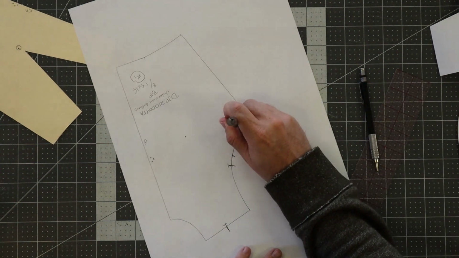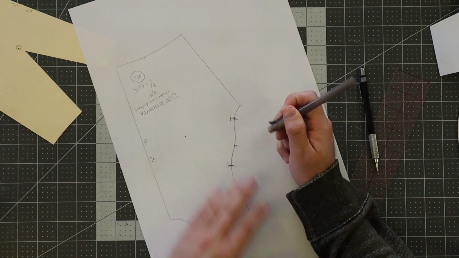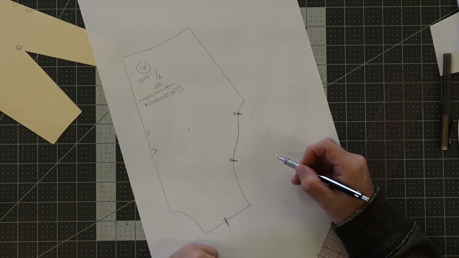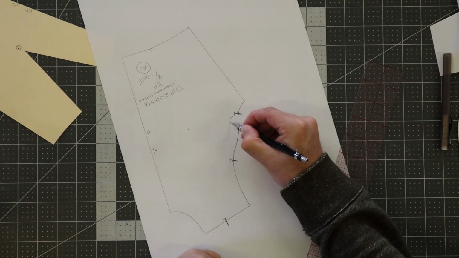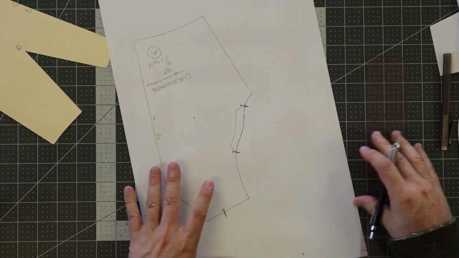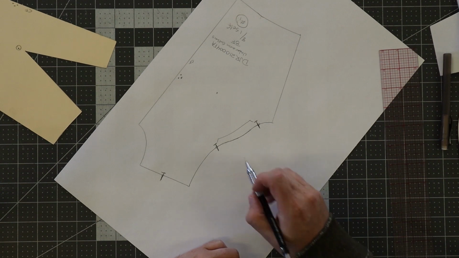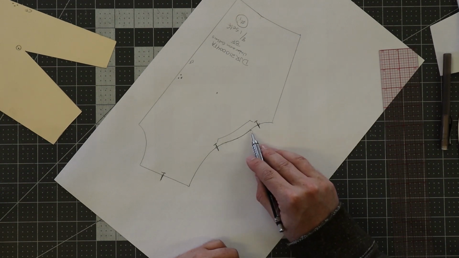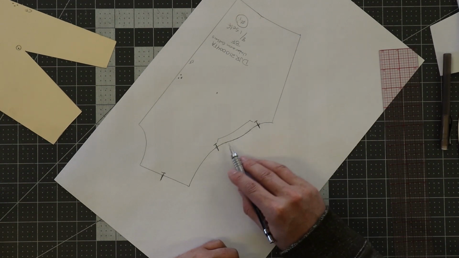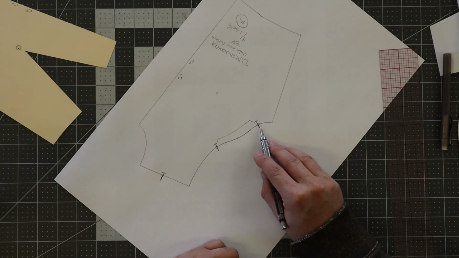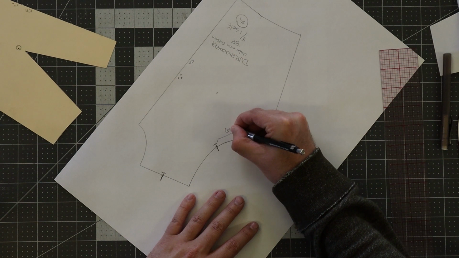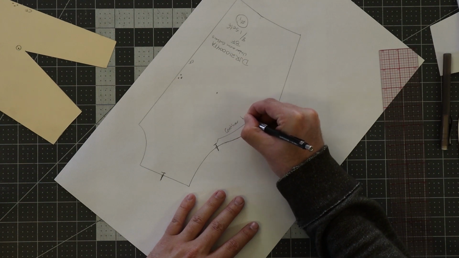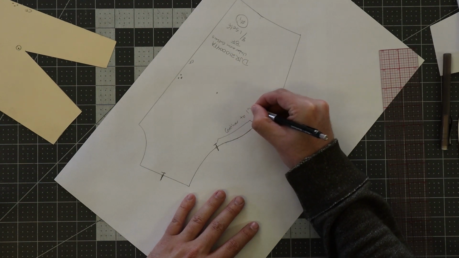I can get rid of these other little points of reference so that all I have left is 2 notches, and I just have to draw a little bracket between the two of them and say I used 1/2 inch here and added 1/2 inch here, so I need this section to fit within 1 inch. So I'm going to write in gather to 1 inch.